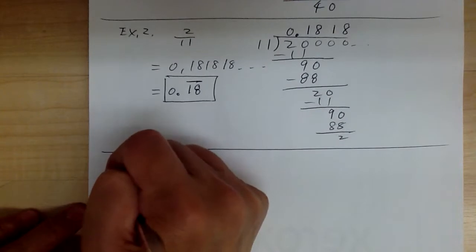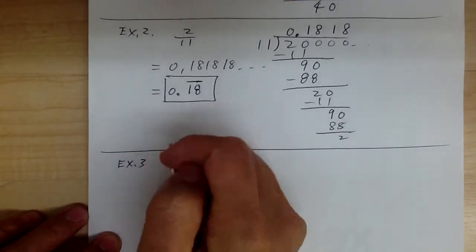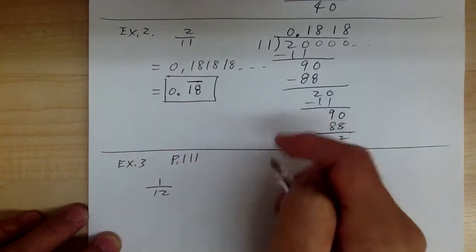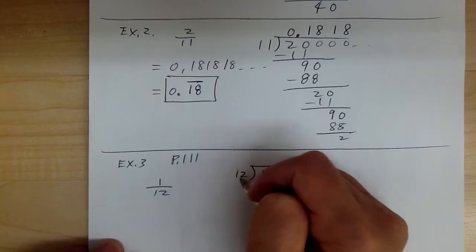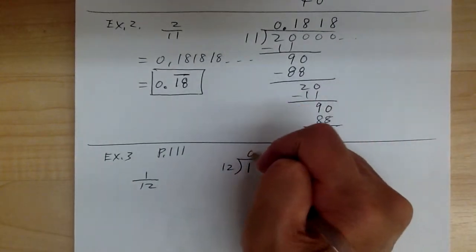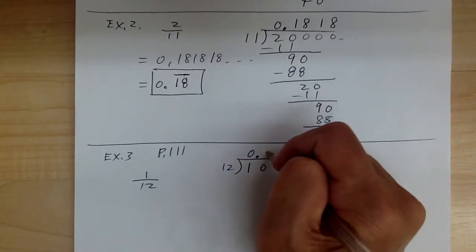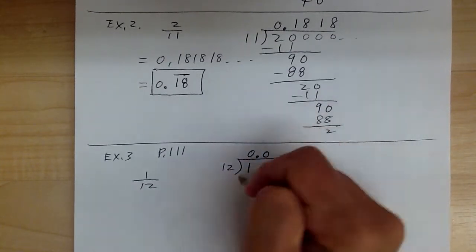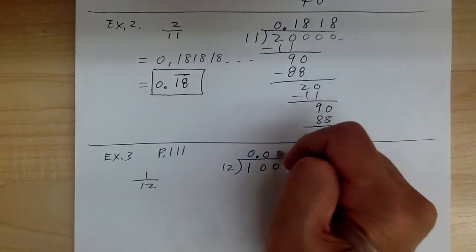Okay, let's go to example 3. And this is on page 111. You want to convert 1 over 12. Again, you have to go to the side. You have to divide. So 1 divided by 12, not enough. So put a 0 over here. Put a decimal. You go to the next digit. Again, it's still not enough. So one more digit and keep going. And so this one, you need to get 8.